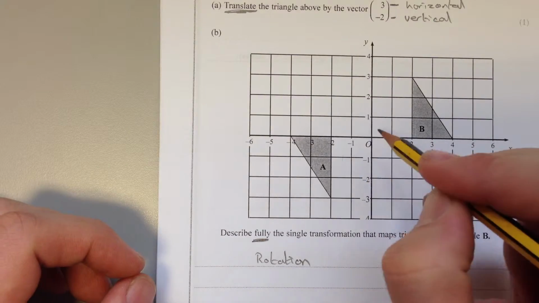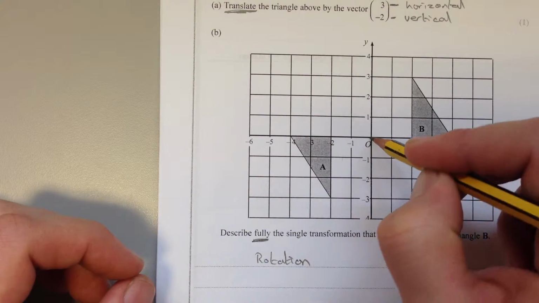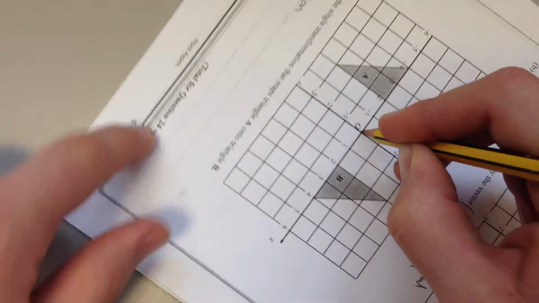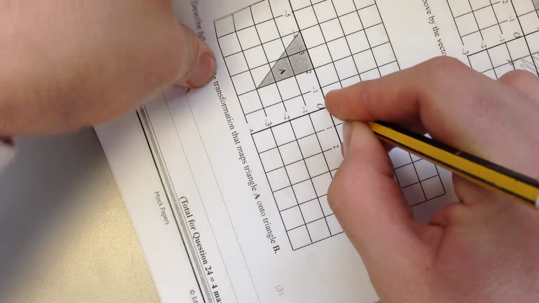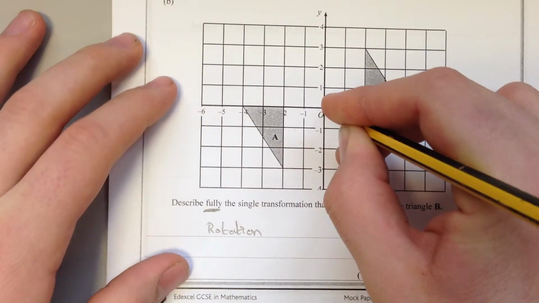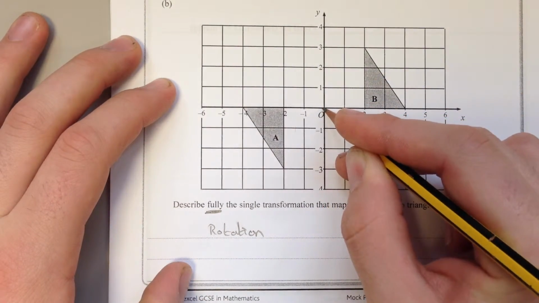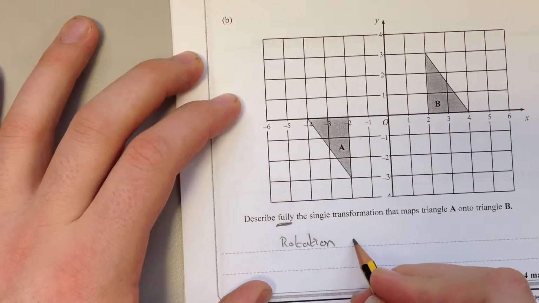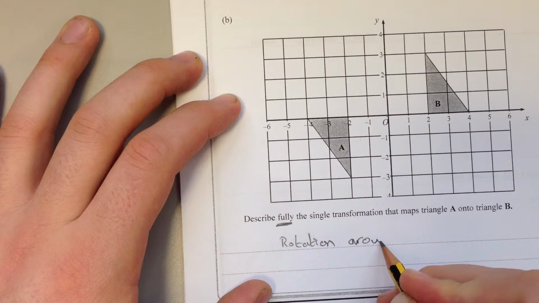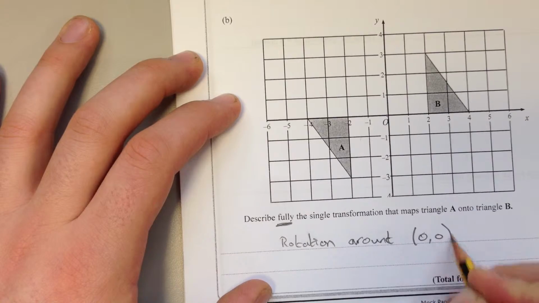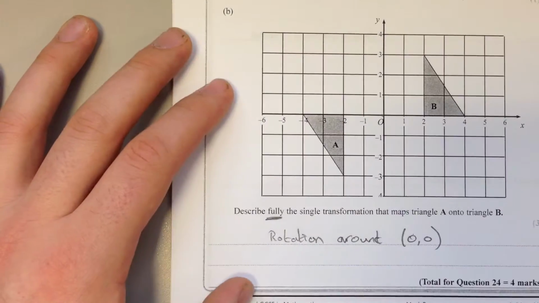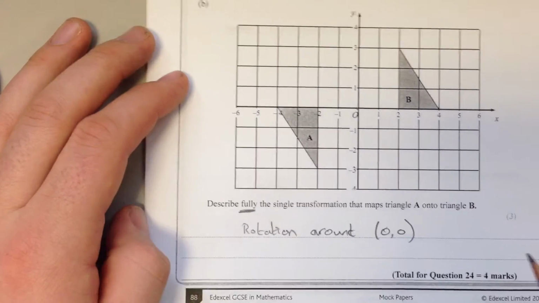Put your pen in one point, so if I try 0, 0, and spin your whole page, does it get to where it was? Yeah, that looks like what it was originally. So we know the center of rotation is 0, 0. Rotation around 0, 0, and how many degrees is it going to be for the final mark.